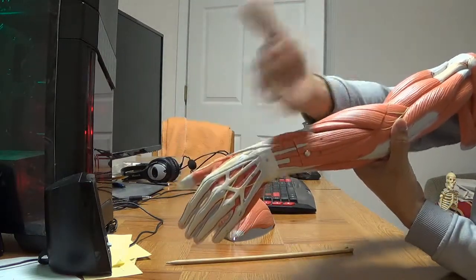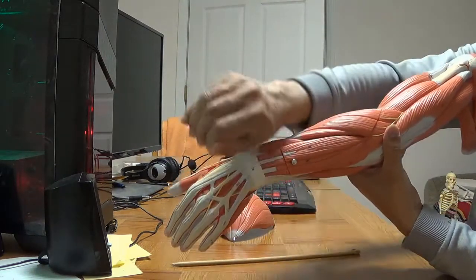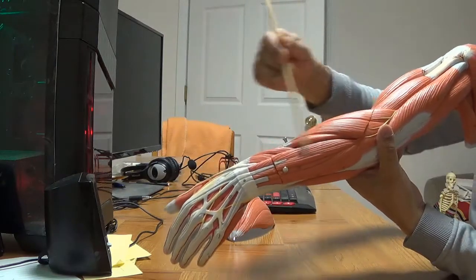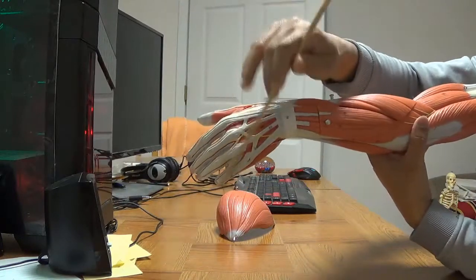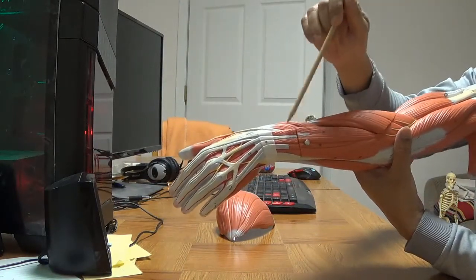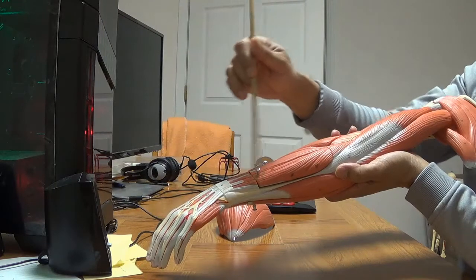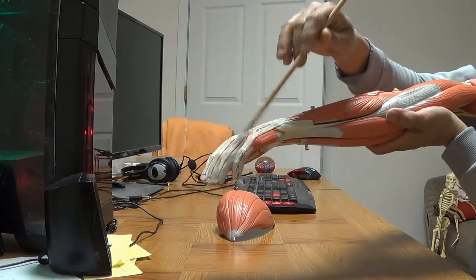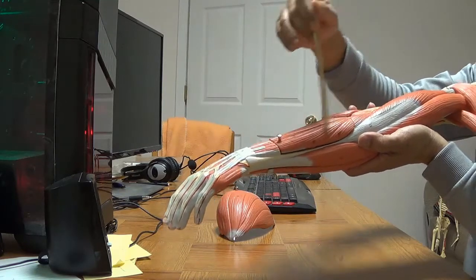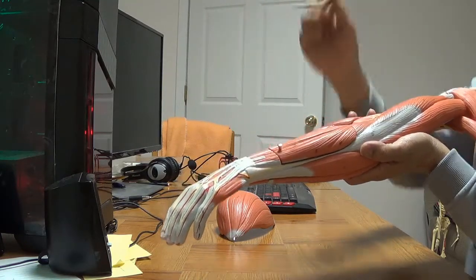Okay, so extensor digitorum, and these are the tendons going to the back of the digits. And then you have the extensor carpi ulnaris, because this is the pinky side, ulnar side. Okay.